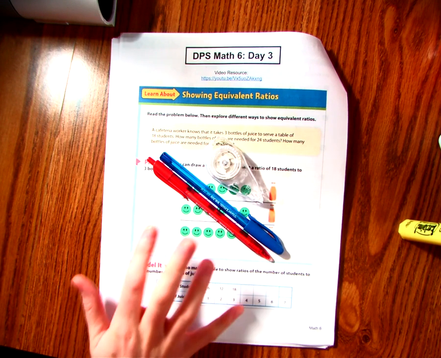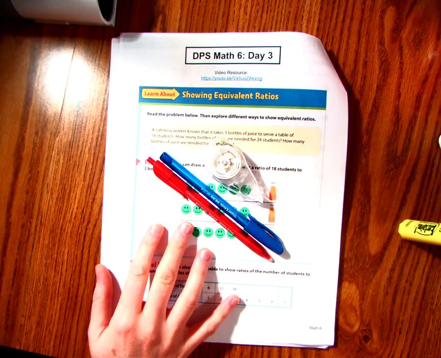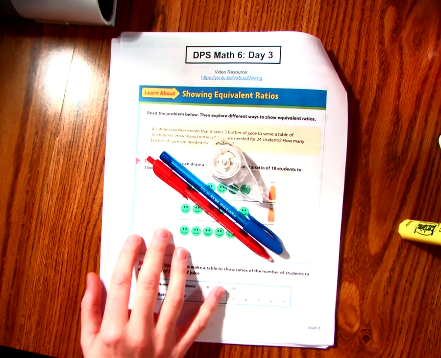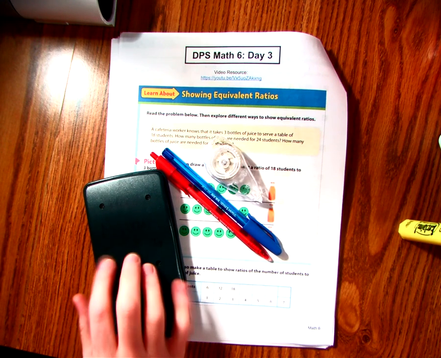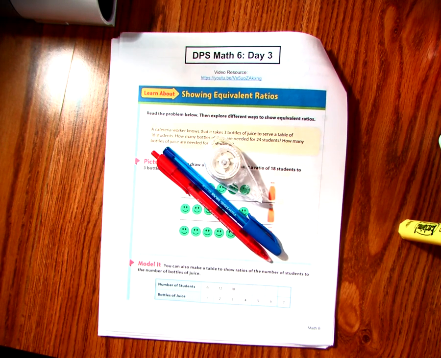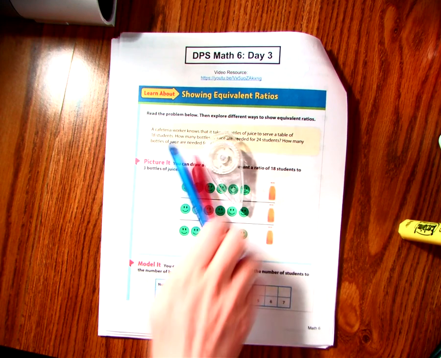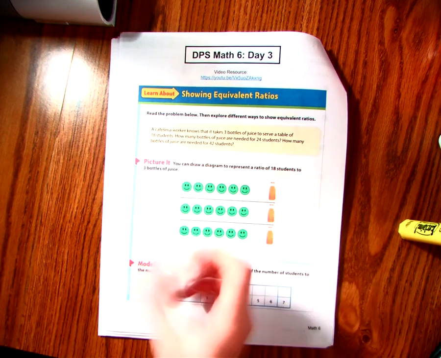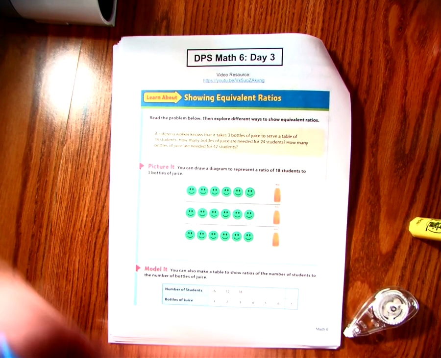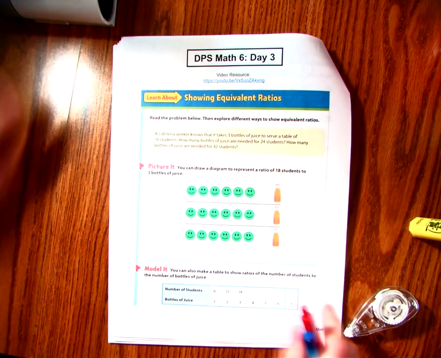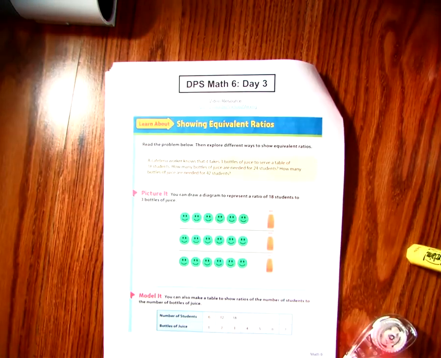Now I'm going to actually walk through the problems because they did a bunch of EOG-style problems, both calculator active and inactive. I'm going to try to do them without the calculator and then check them with the calculator. That's my plan right now. Got a couple pens, my trusty whiteout. And I'm going to get started going over these problems because we haven't seen ratios in quite a while.